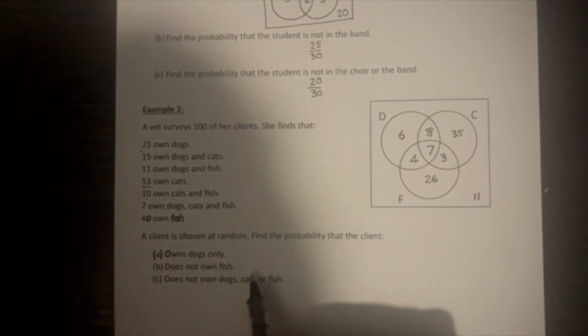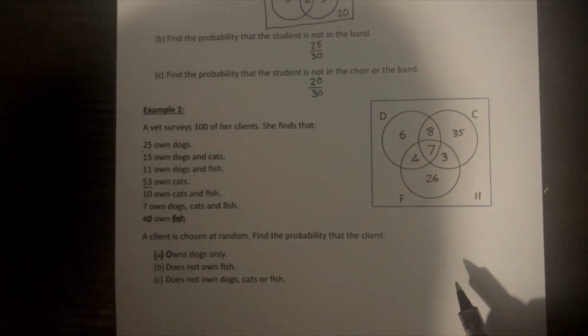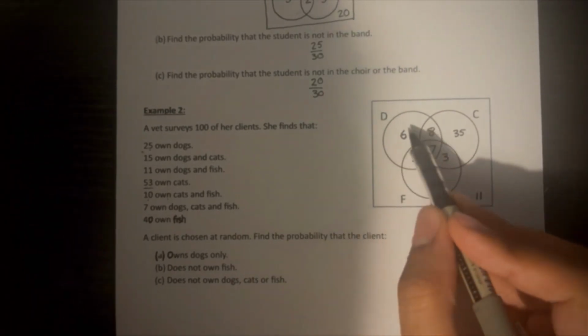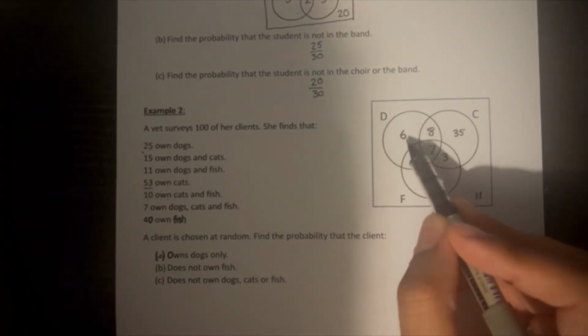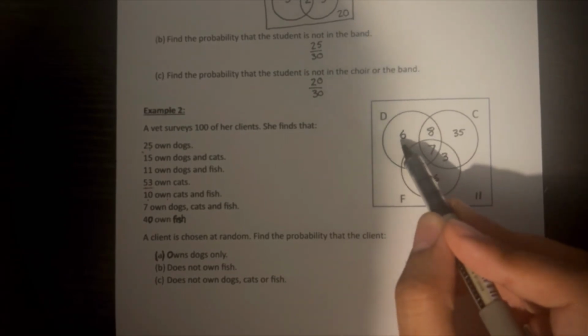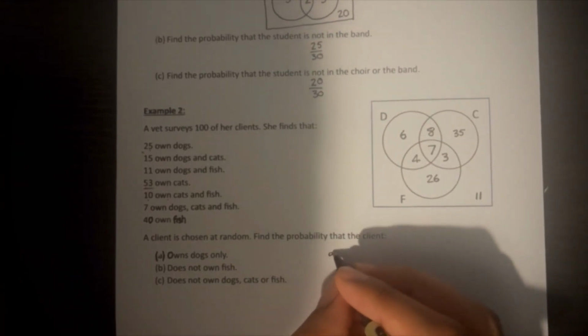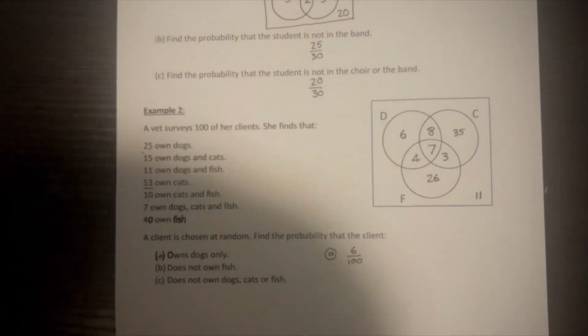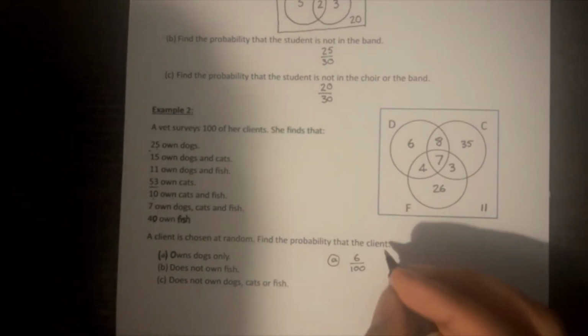So our questions then: a client is chosen at random. Find the probability that the client owns dogs only. So if I look in my Venn diagram, dogs only is this area here, and that's going to be 6. So that is going to be 6 out of 100 because there were 100 people in total.